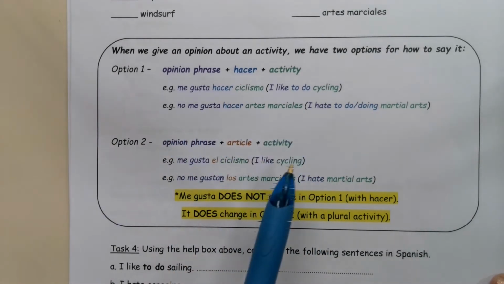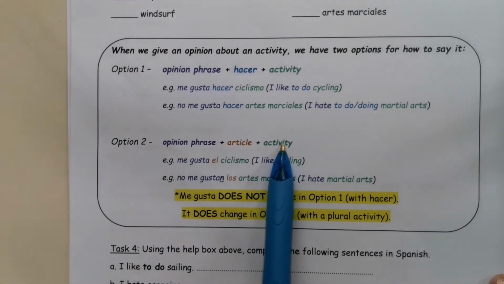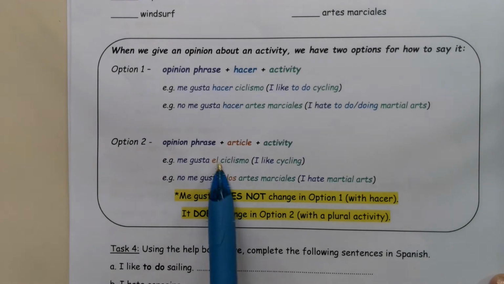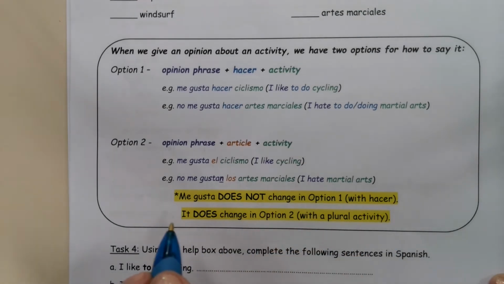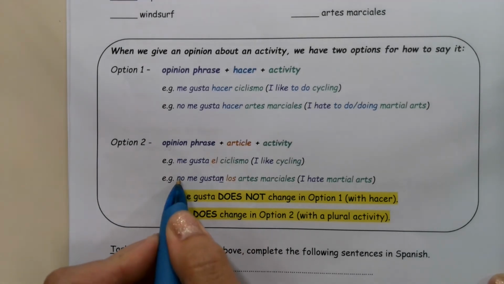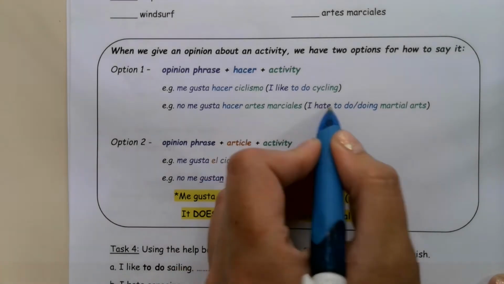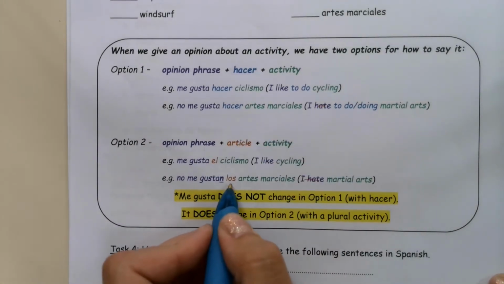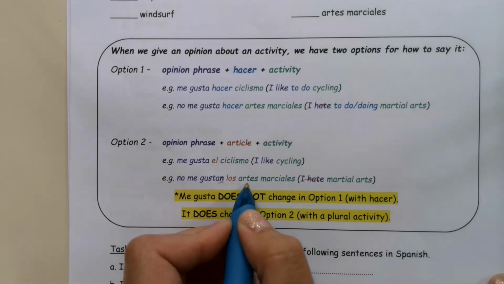The only slight difference here, as you can see, the purple word, the opinion word, and the green word are still here, but we need our el or la or los or las for this second option. So if you don't want to say I like doing cycling, you just want to say I like cycling, you would say I like the cycling, or I don't like the martial arts. Again, that's translated wrong.